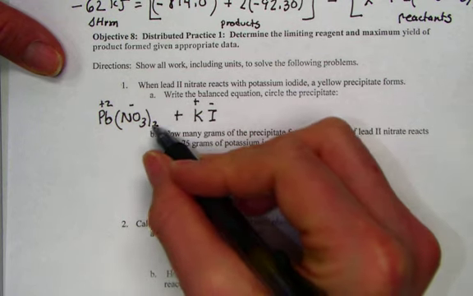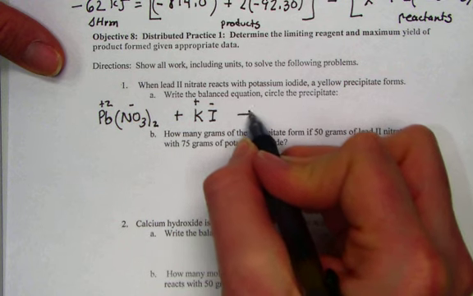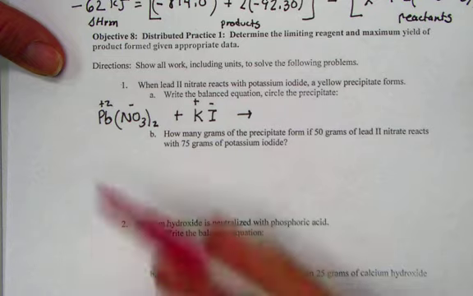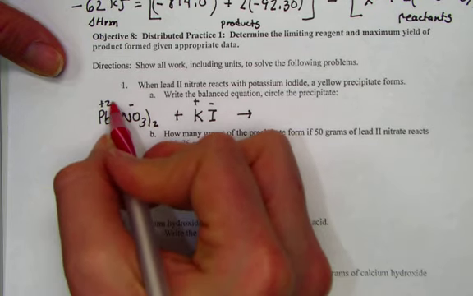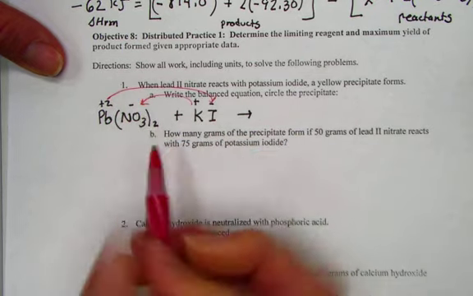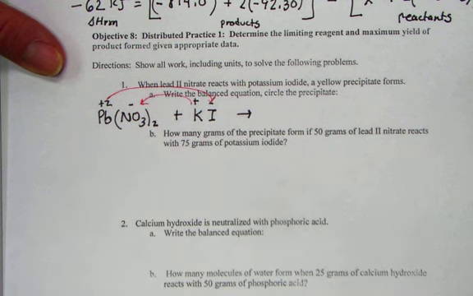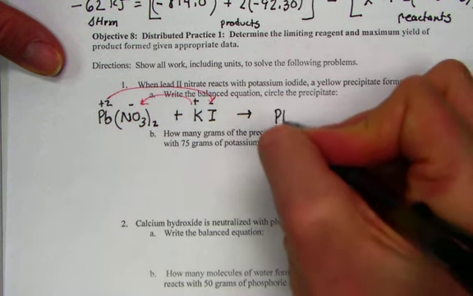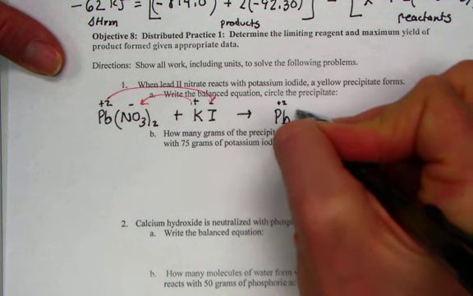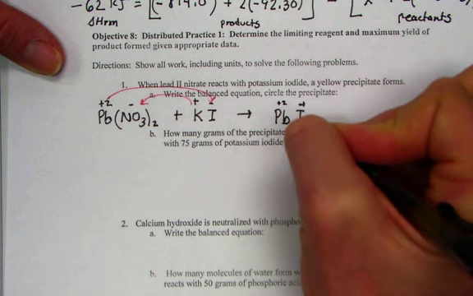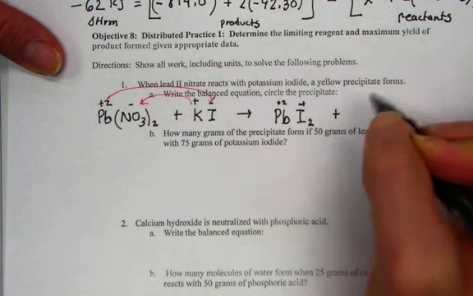When lead 2 nitrate reacts with potassium iodide, a yellow precipitate forms. The pattern of change is known as a double displacement, outers, inners. Lead will go to the iodide, potassium will hook to the nitrate. Consider charges when you rehook. Lead is still a +2, but now it has a new partner, iodide. PbI2 is our first product.